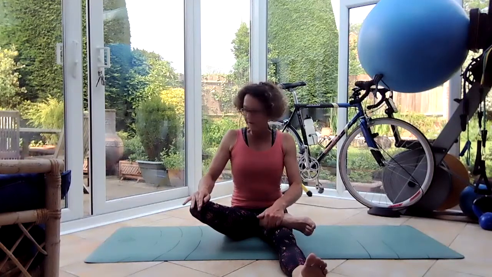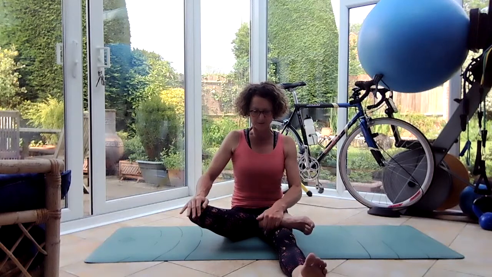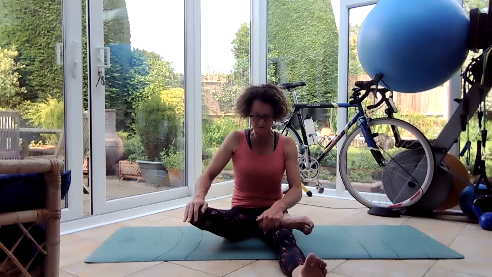Don't let the body slump, keep yourself nice and tall, breathing in, breathing out, release. Stretch further, push the knee into the hand. Breathing in. On the out breath, release and stretch further. One more, pushing the knee into the hand. Breathing in. On the out breath, release and stretch further.